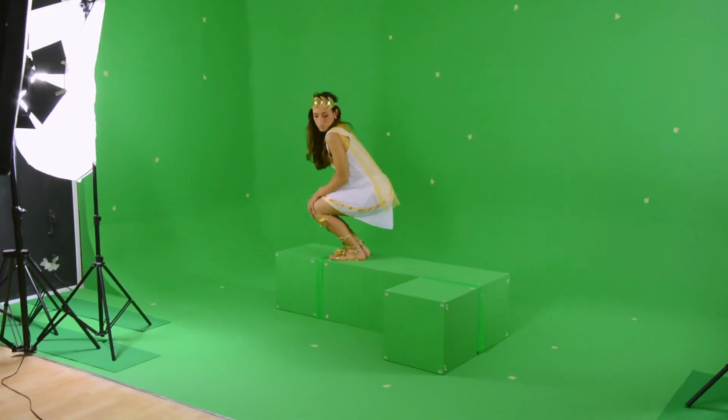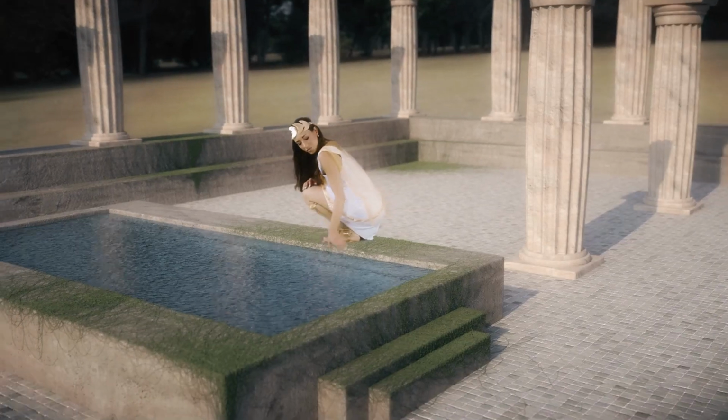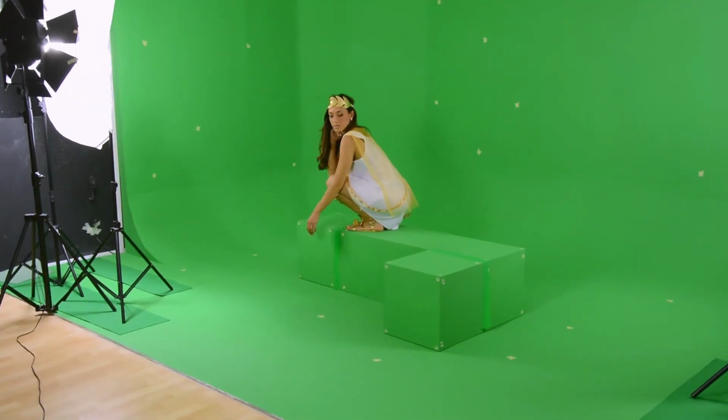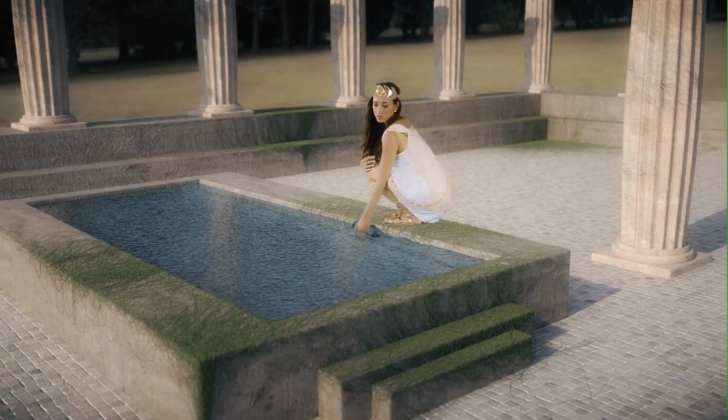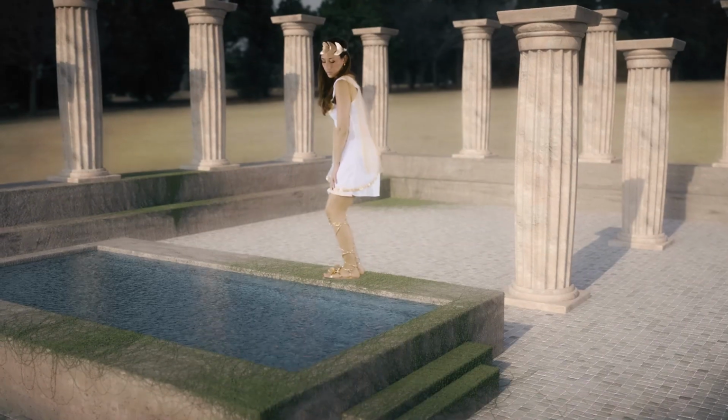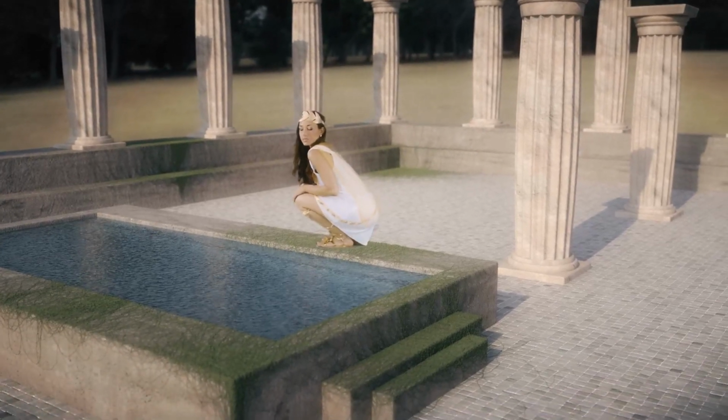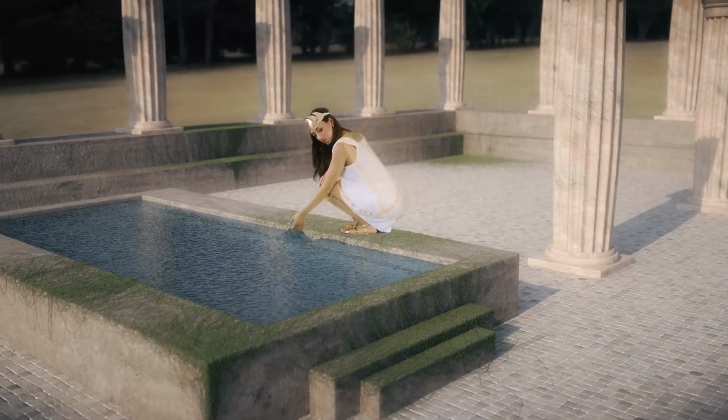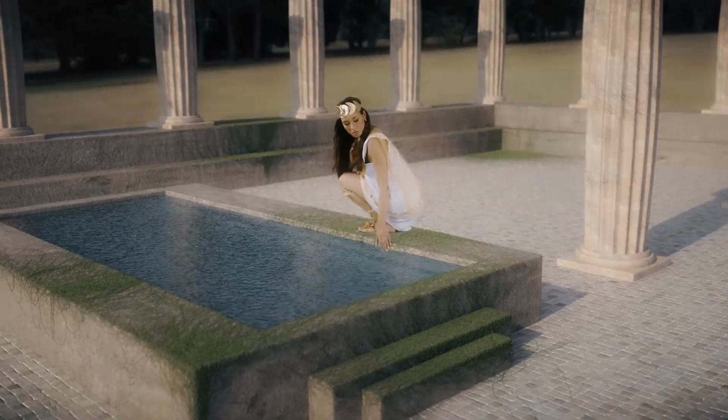In this video, I'd like to demonstrate a simple technique for adding interaction between a real actor and a virtual world. Here's an example. In this scene, the girl appears to touch and move the water. We require a simple solution to this problem.